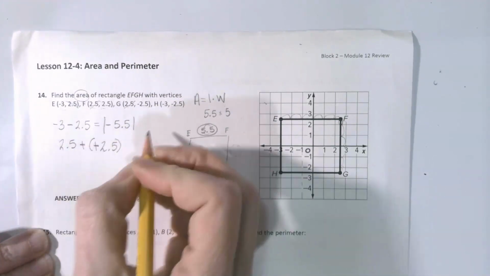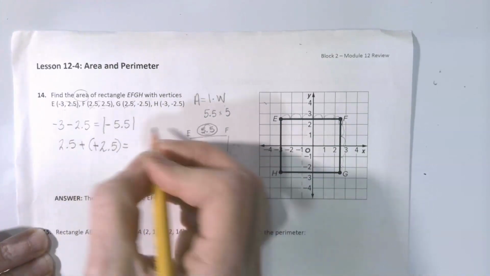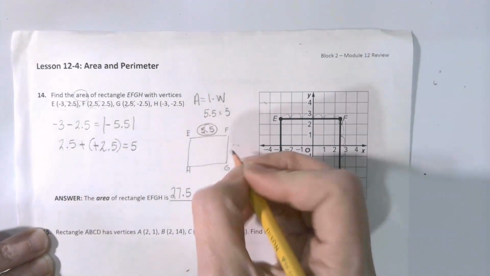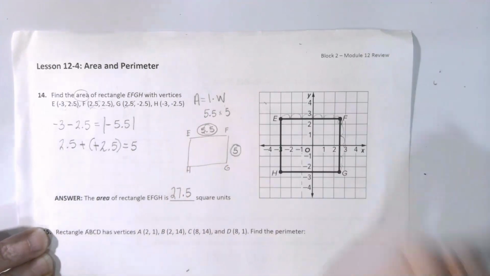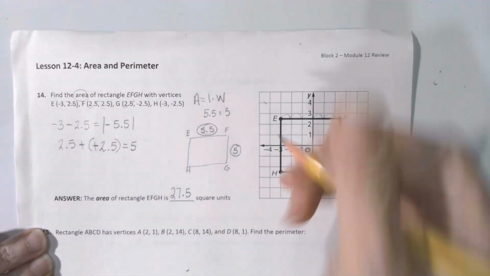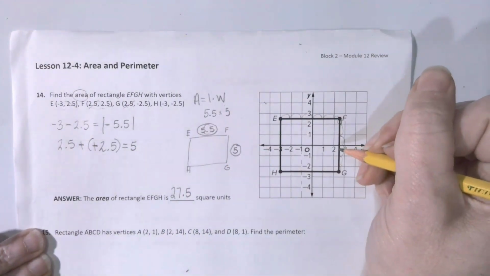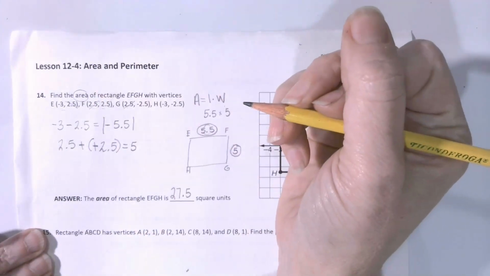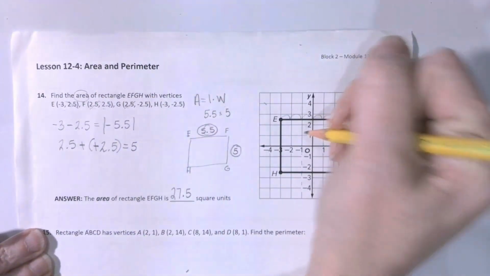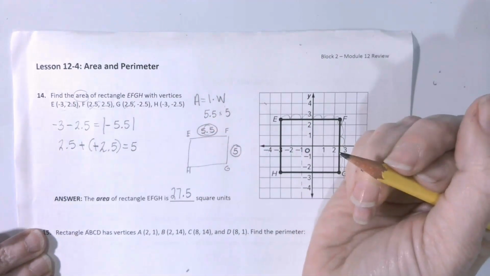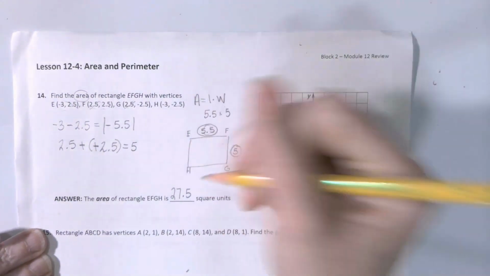Remember, subtracting a negative is the same thing as adding the opposite. So 2.5 plus 2.5 is 5. So my width is 5. It's exactly what I found out on the grid. But this is just doing it with the coordinate points instead of the grid. So we multiply that, 5.5 times 5, you get 27.5.